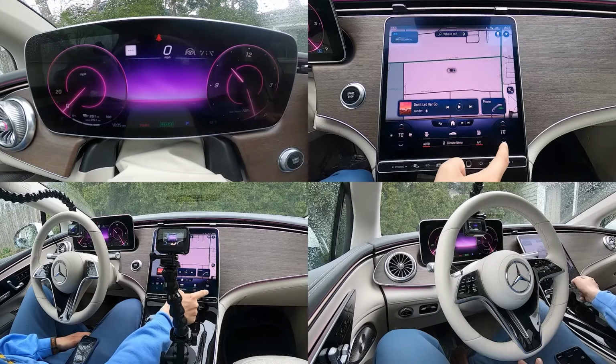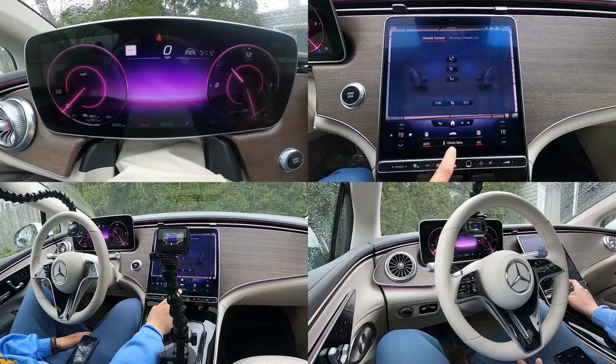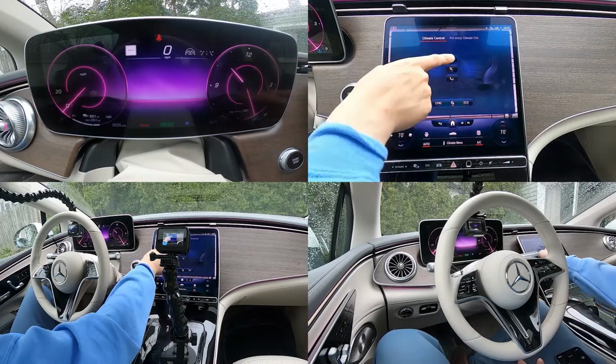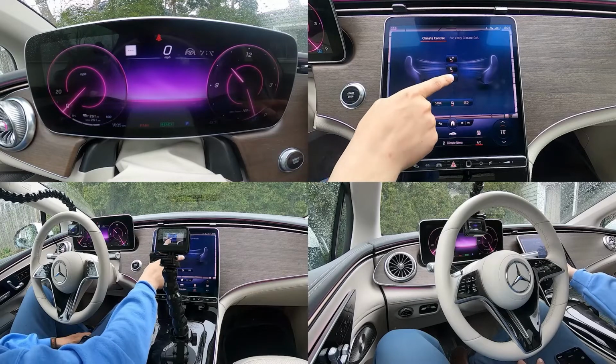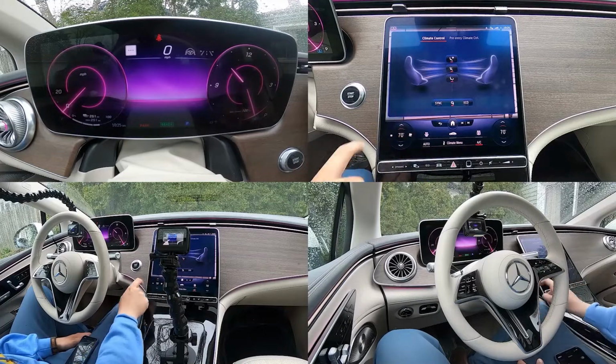Same thing on this side. You also have a quick jump to the climate menu here. Here's where you can turn on where you want the climate pre-entry. So it's pretty cool. Before you get in, you can have the car get all prepared for you.